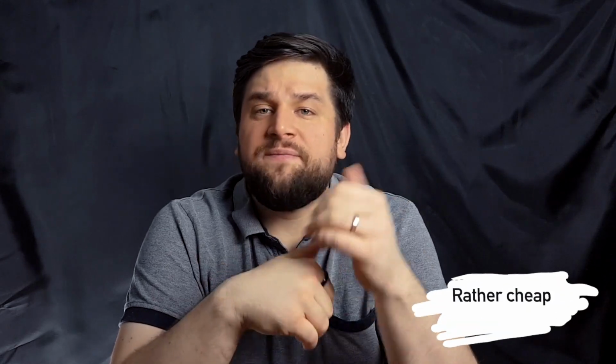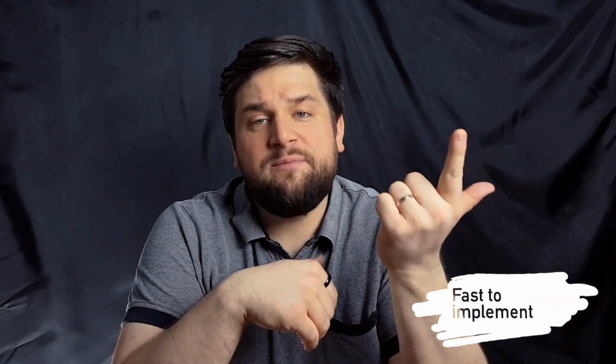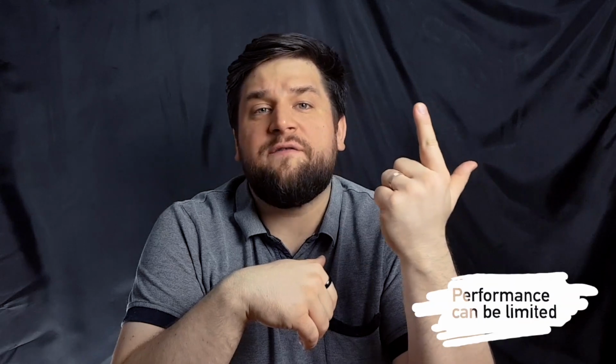To sum up software as a service solutions. On the plus side, they are rather cheap, they are fast to implement, and they have a good amount of features included. Also, it's worth mentioning that they have hosting included in the cost. On the negative side, customizations are limited, the optimization of the performance can be limited, and they are mostly for standard stores where you don't need very unique business processes.